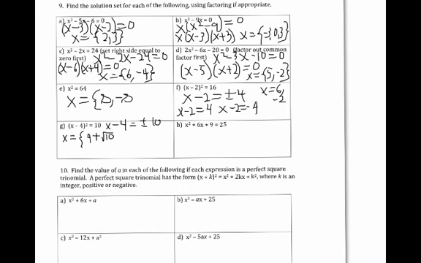For B, we factor it to x times x squared minus 9 by first factoring out the common factor, and then x squared minus 9 is the difference of two perfect squares, giving us x minus 3 times x plus 3, and that gives us three solutions. So the whole thing is equal to 0 when x is equal to 0, when x is equal to 3, or when x is equal to negative 3.